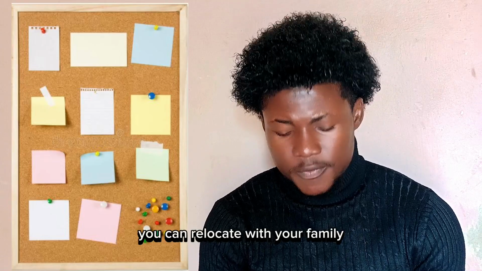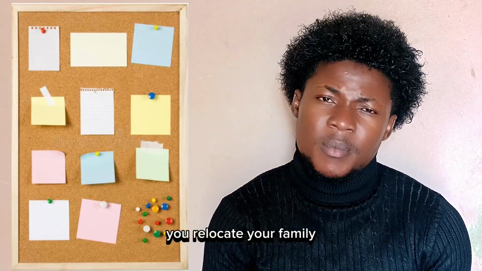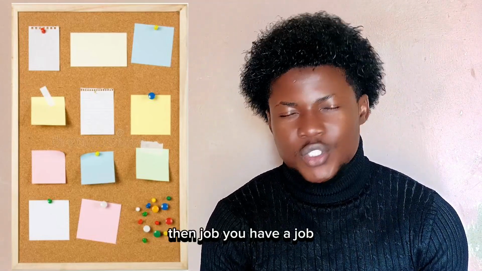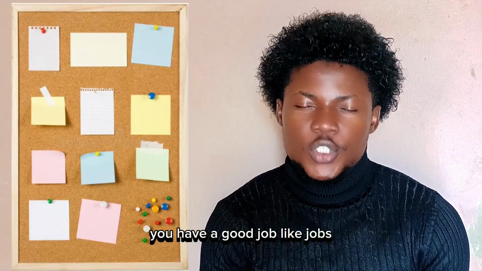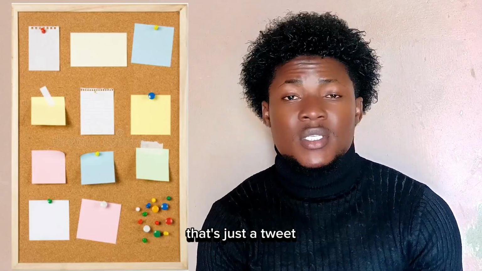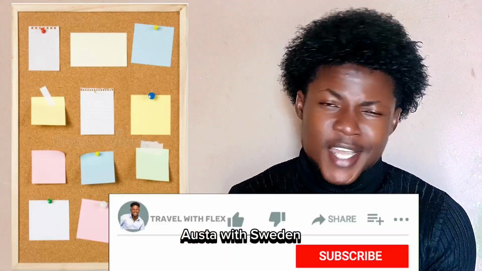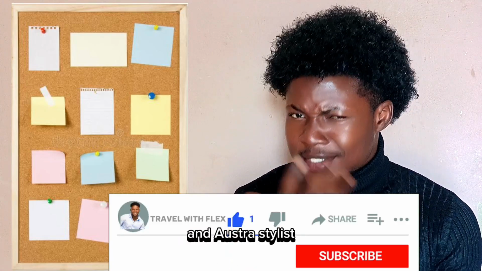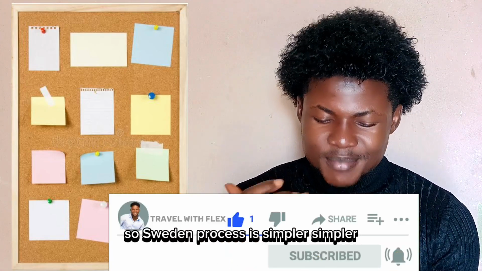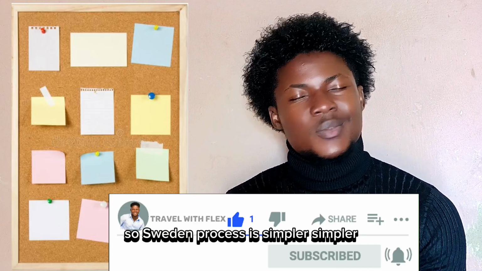The third one is you can relocate with your family, as I said earlier. Then the fourth one is jobs, you can have a good job. So that's just it with Sweden. I'm just in Austria. That's just Sweden. The Sweden process is as simple as that.